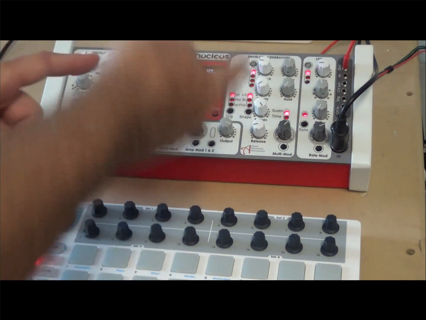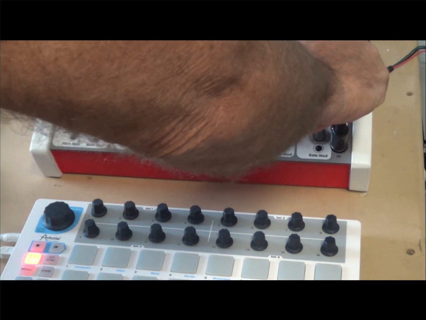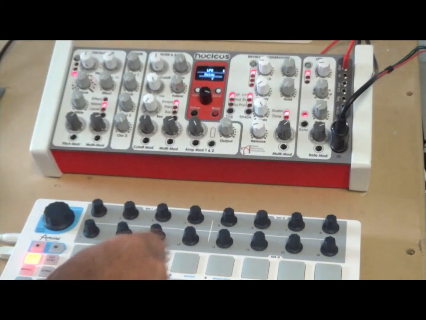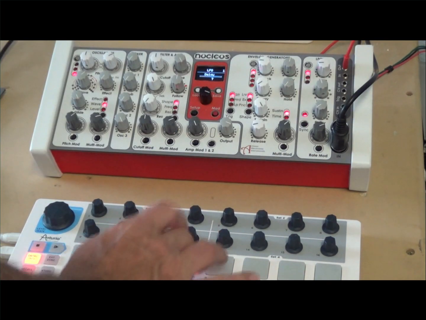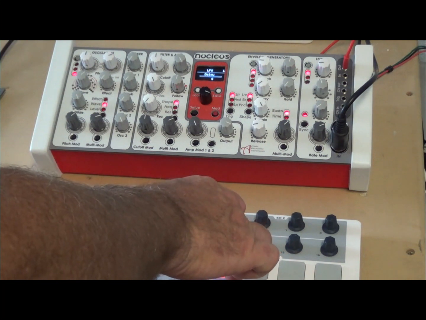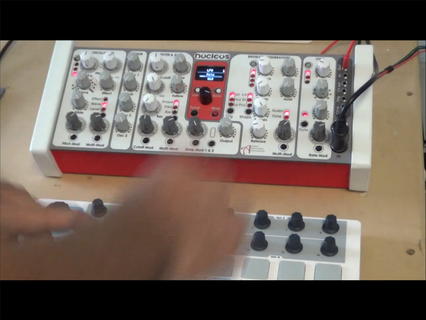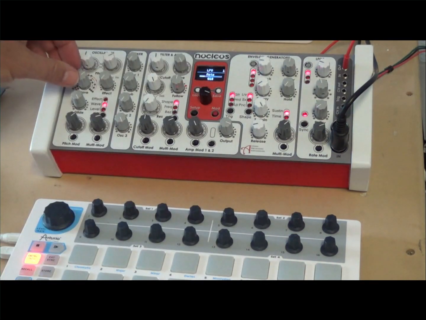Which is neat. LFOs have a built-in delay, so we can do something there too. It's kind of fun. Let's put just a tiny bit of a delay here. Pretty neat. Very cool.